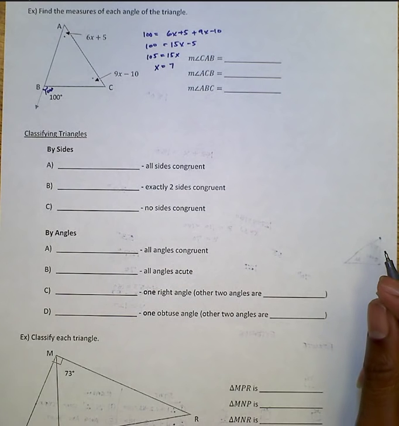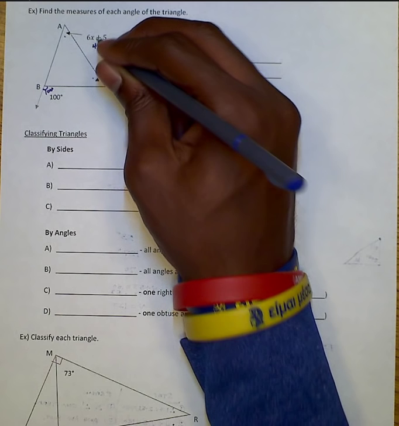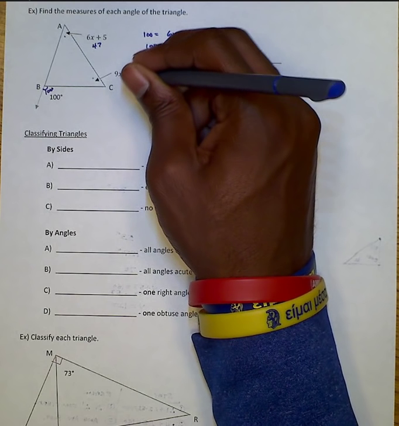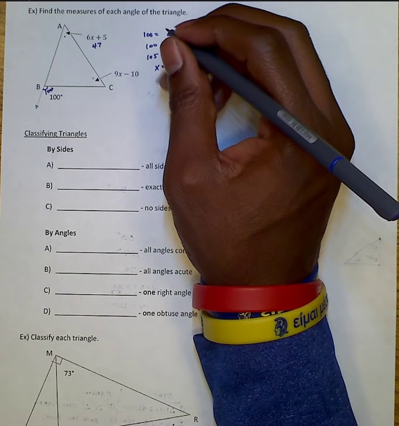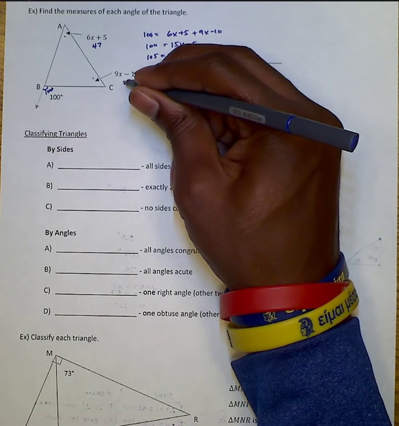So now that I find x is 7, I can fill in my values here. 6 times 7 is 42, plus 5, 47. 9 times 7, which is 63, minus 10, which is 53.